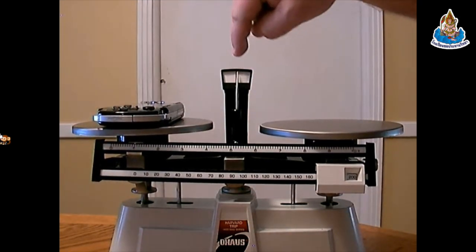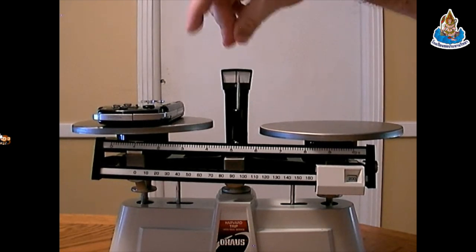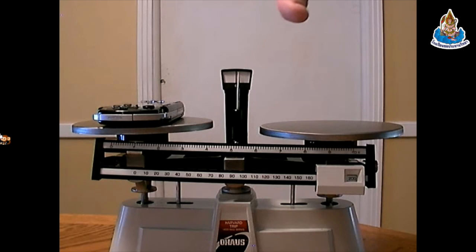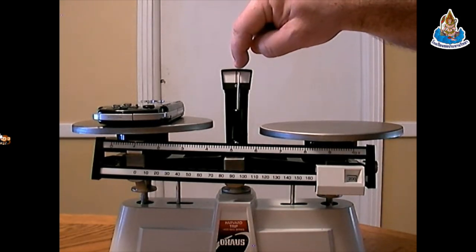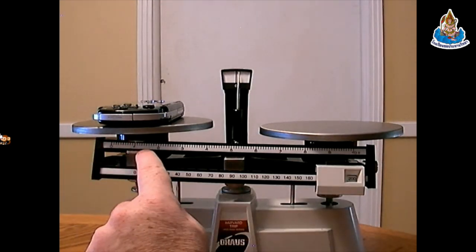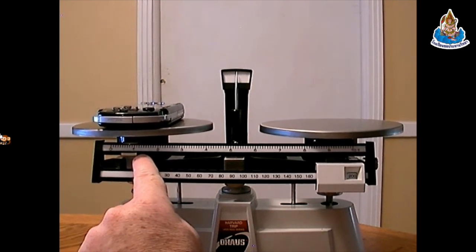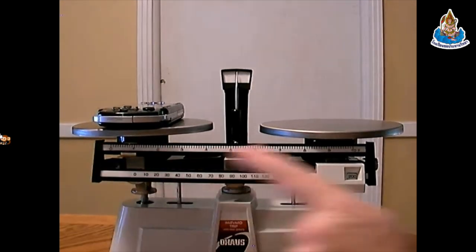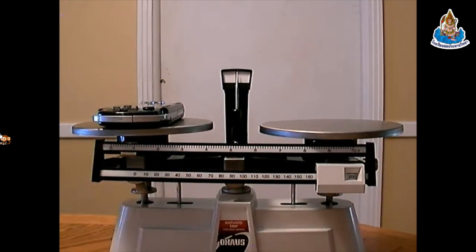We want this pointer to line up with the center line each time we measure the mass of something, because that will tell us the actual measurement. Since this pointer's past this line, I have to move this top beam a little bit to the left. So I'm going to move it a couple tenths, because this top beam measures from 0 to 10 grams, and each gram measurement is broken down into tenths. So each of these grams is broken into 10 parts.